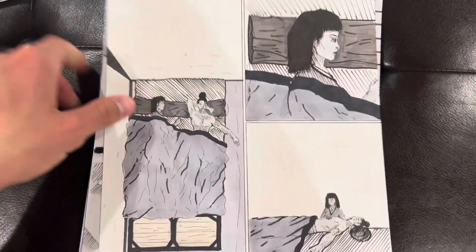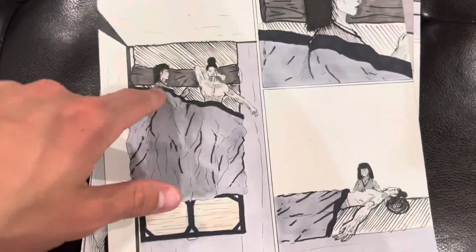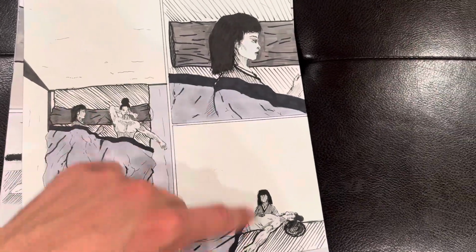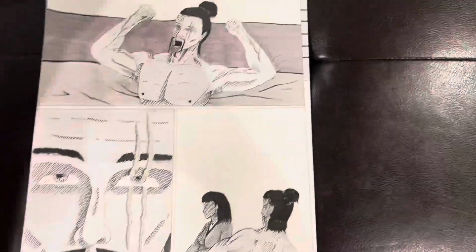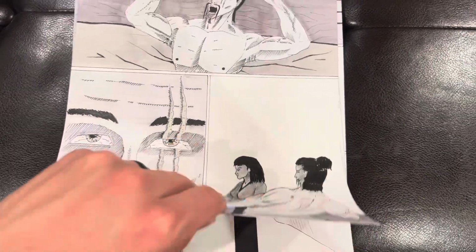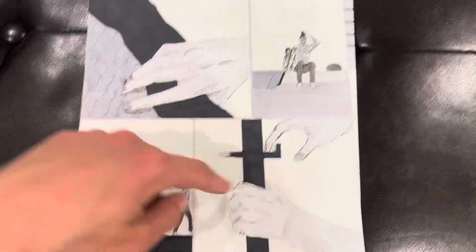Page 3, it's Zen. He gets woken up. Amaya wakes Zen up right here, okay? Zen wakes up. He's like, what's going on? Gets up, walks over and checks.